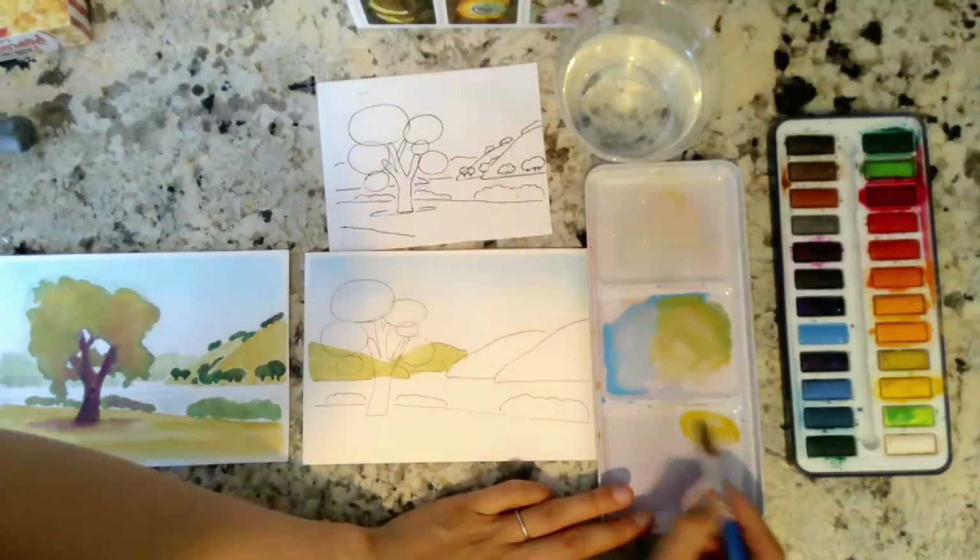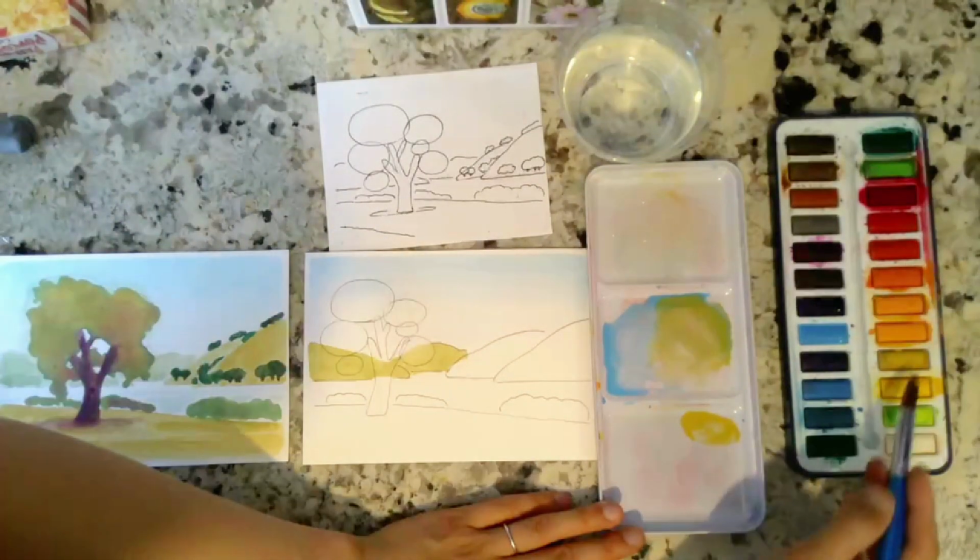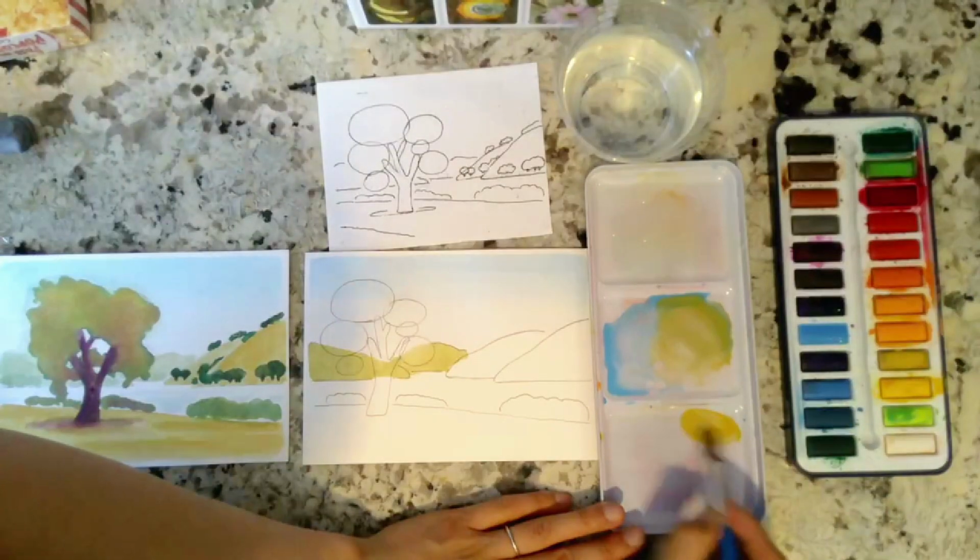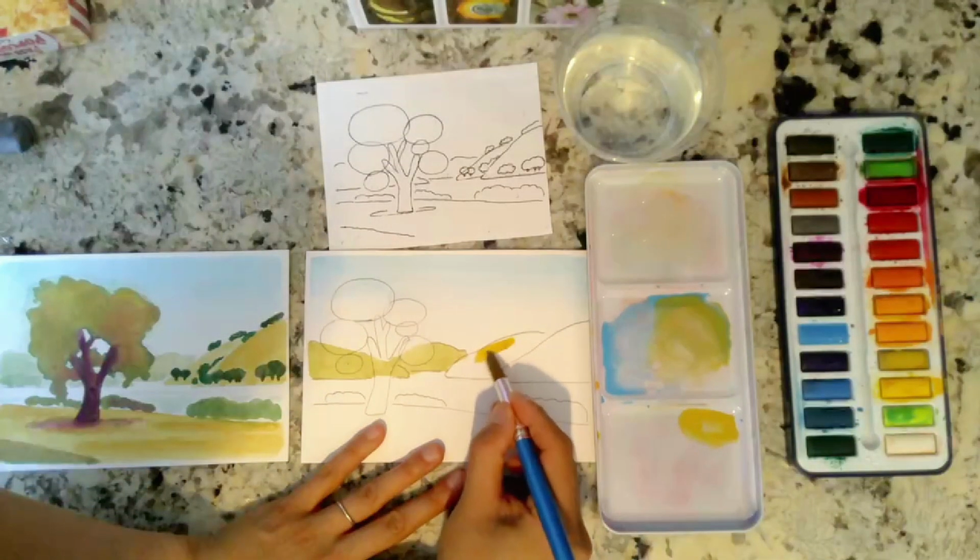Once you finish the hills in the background, use just a straight yellow, so it's less green, and put it right on top here.